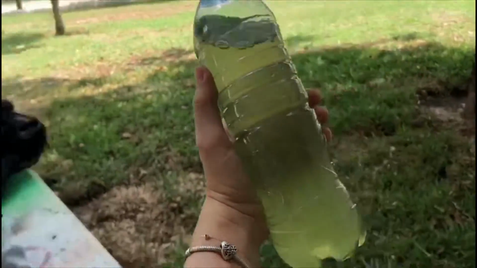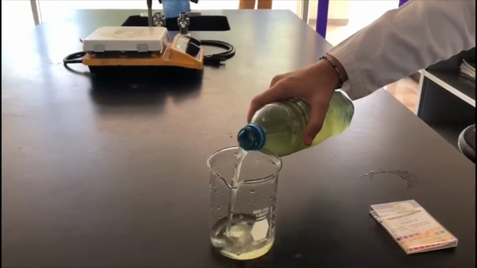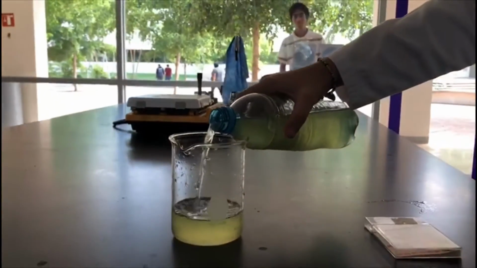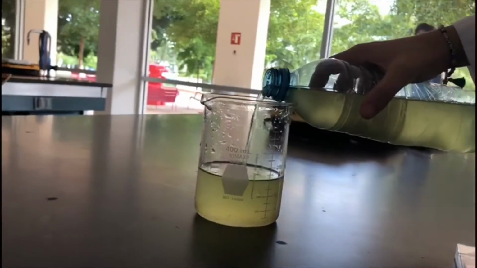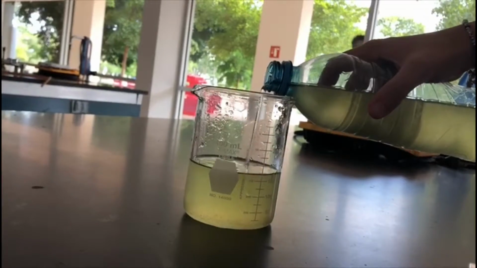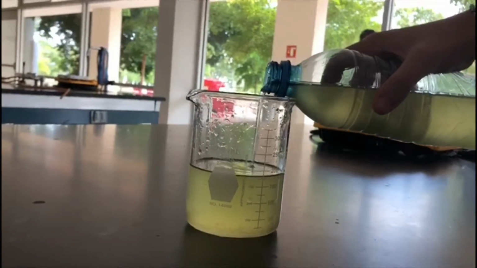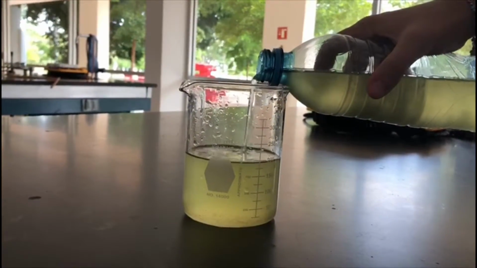First of all, one member of the team goes to the lake and gathers some water in a bottle. Then we transfer it to the laboratory so we can make the test. From the bottle, we put the water in a 200 milliliter beaker.